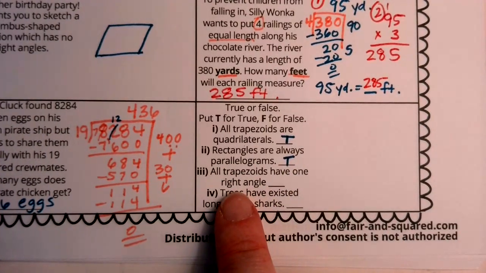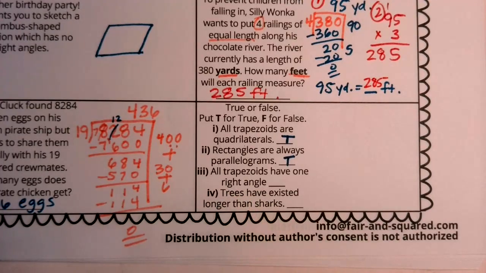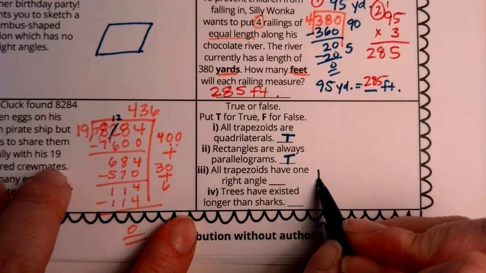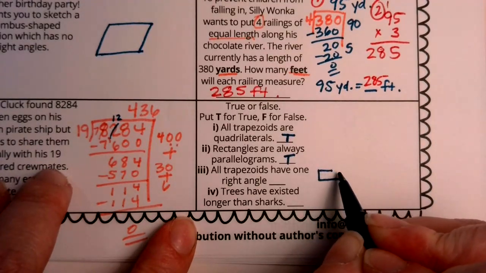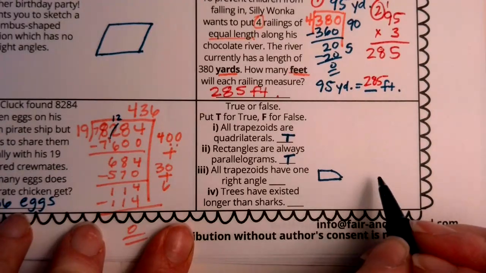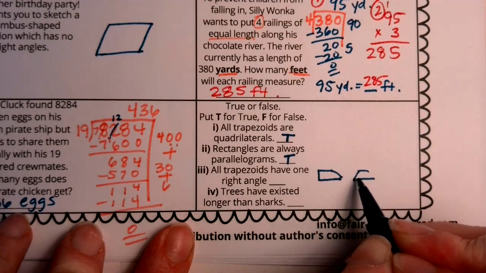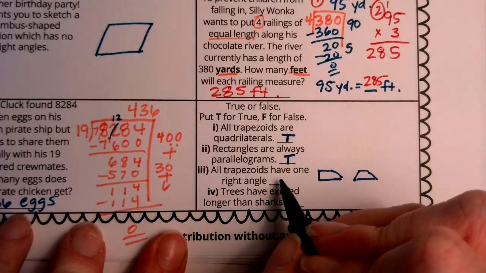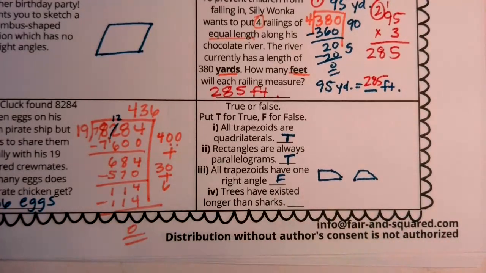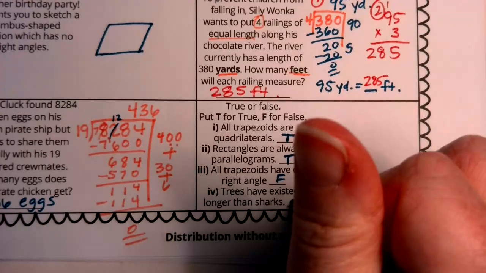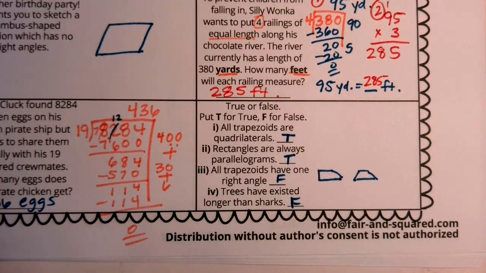Our next one says all trapezoids have one right angle. Do all trapezoids have one right angle? I can draw a trapezoid with a right angle, two right angles, in fact, right? But I can also draw a trapezoid with no right angles. So this is false, especially when I see that word all. Okay, my last question. Trees have existed longer than sharks. That is false. Boys and girls, this finished out our Thursday final column.